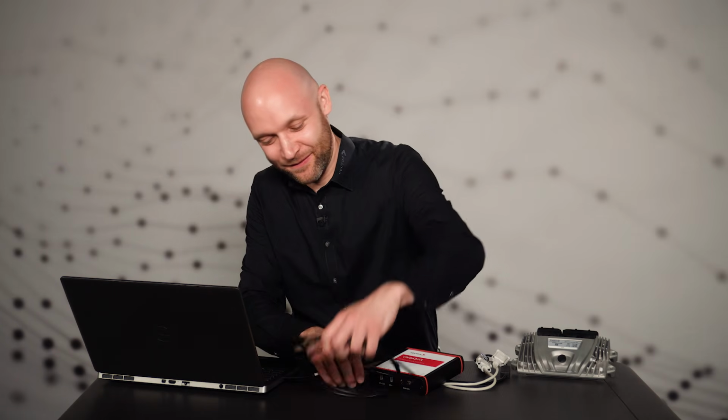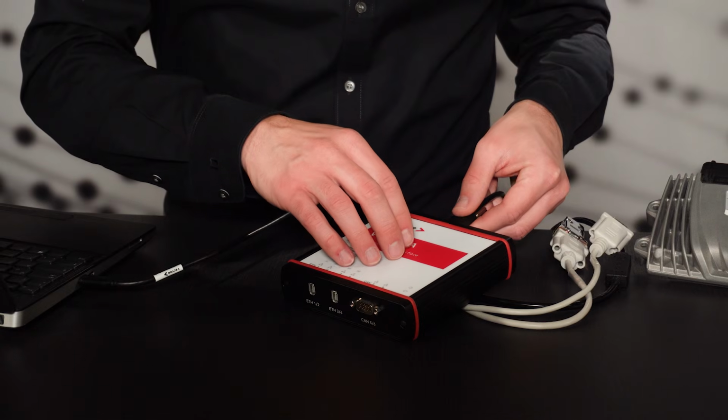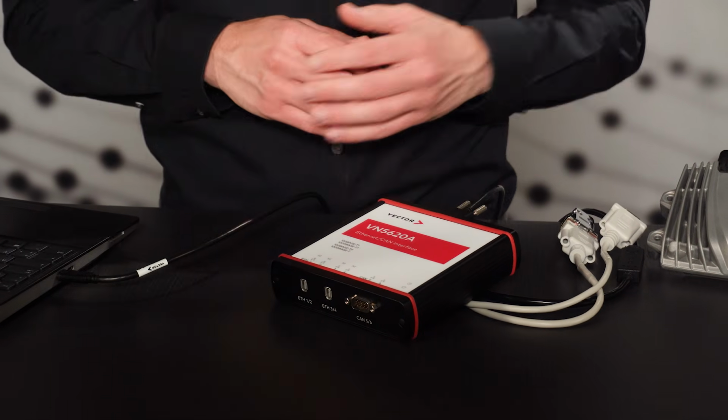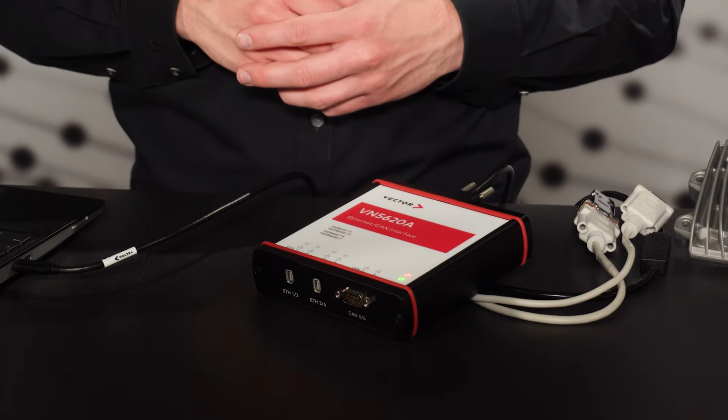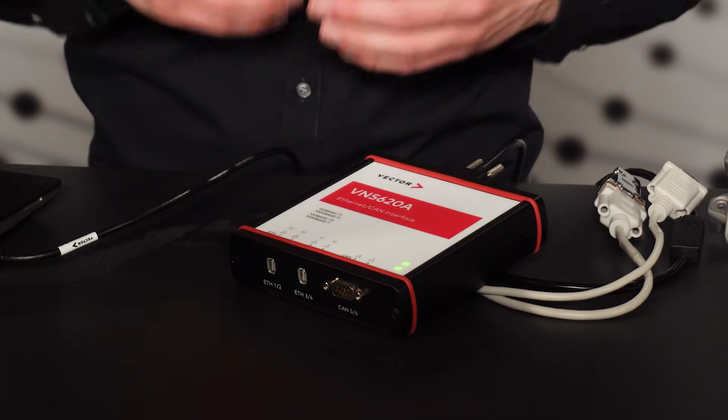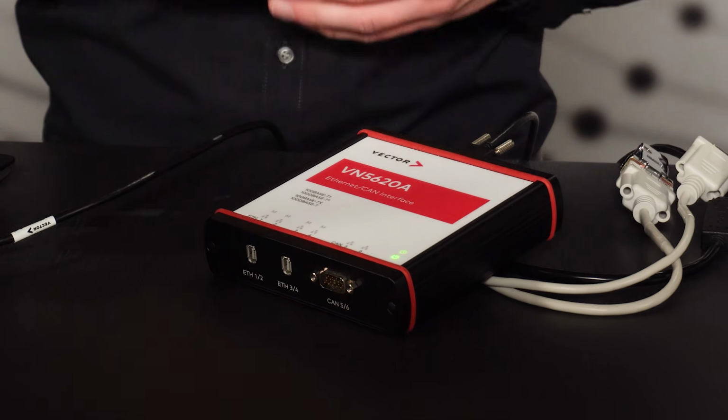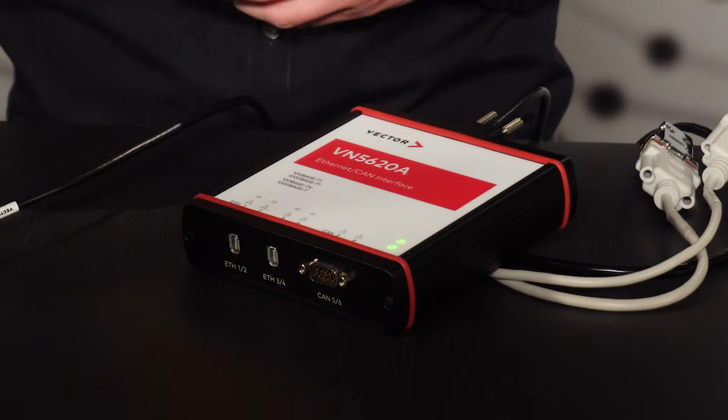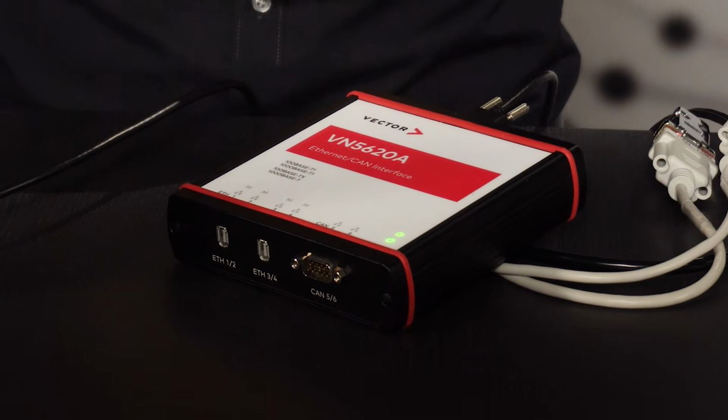Enough of the screen sharing. Let's get physical. We connect the VN interface via USB to our computer. Wait a few seconds and observe the power LED. A rapidly flashing LED indicates an update in progress. Wait until the power LED is solid green.